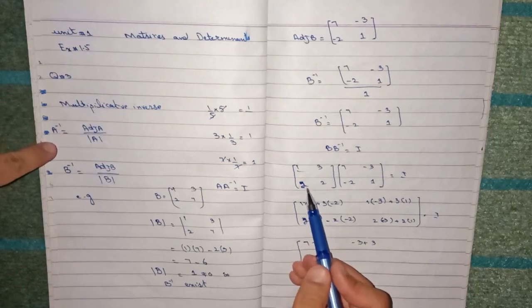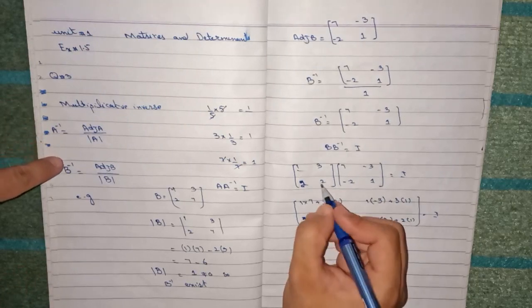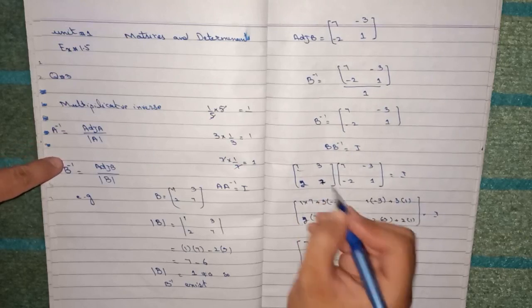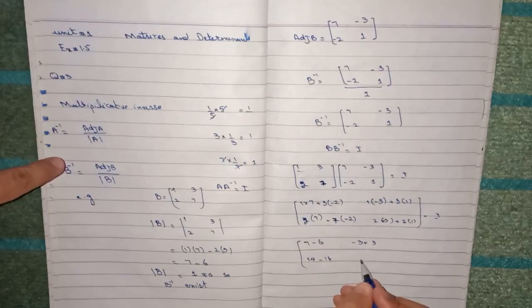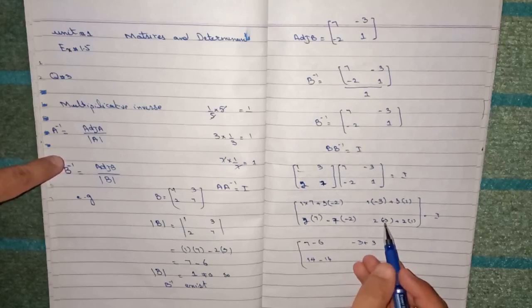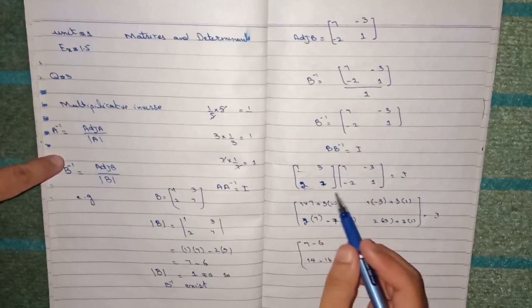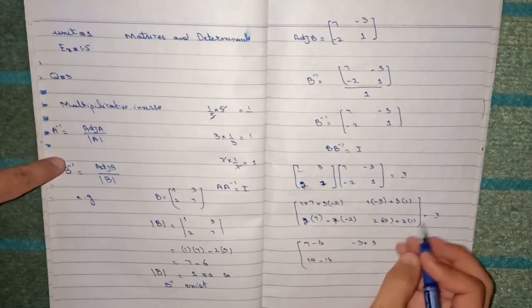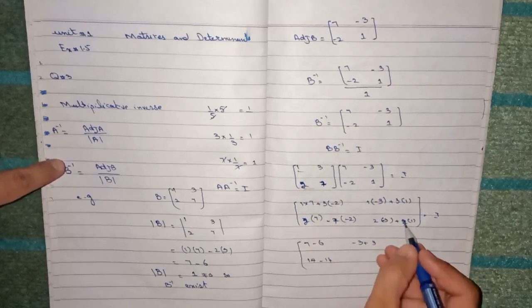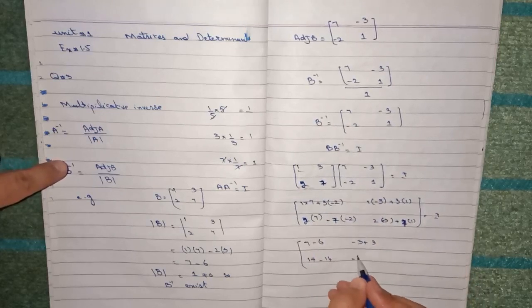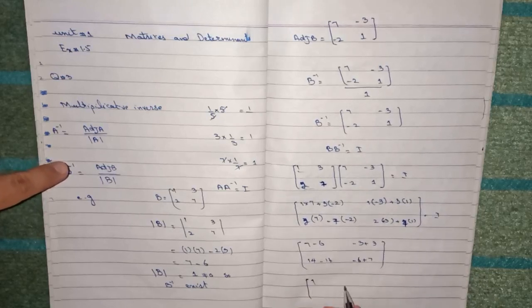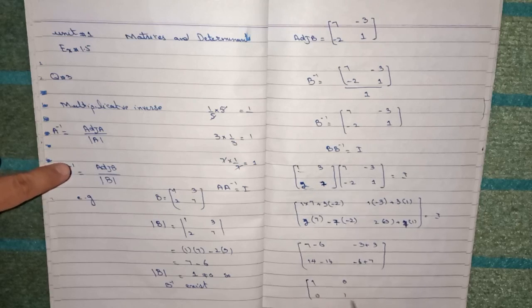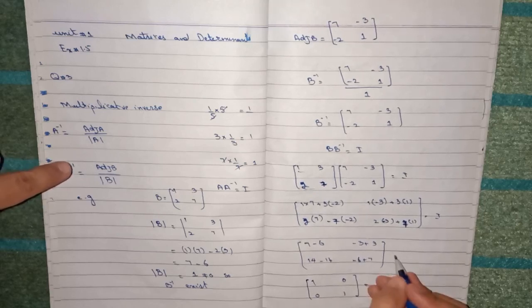Because 1 3 2 here is 7. We are making some mistake in the value. It is 7 into -2, which is -14. Then 2 into 3, 2 into -3 and 7 into 1. It was 7 into 1. So -6 plus 7. Let's see. 1 0 0 1. Clearly this is equal to I, the identity matrix.